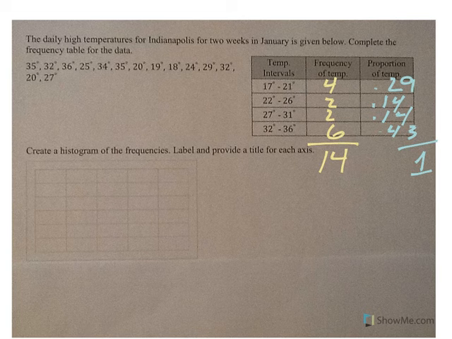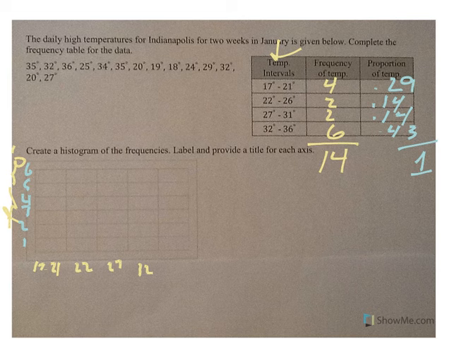Now when I'm making my histogram, remember again, I'm going to have frequency on the side, and then each one of these intervals goes from the bottom, so 17 to 21, 22 to 26, 27 to 31, and 32 to 36. And again, I can't write the whole thing on there because I have fat fingers. Okay, so I'm going by frequency, so I'm going to go 1, 2, 3, 4, 5, 6. And then I fill them in.